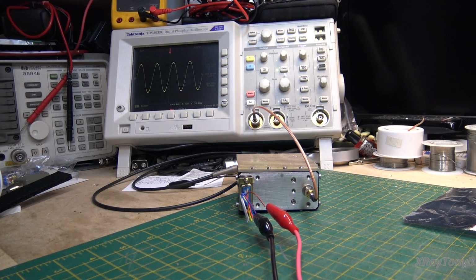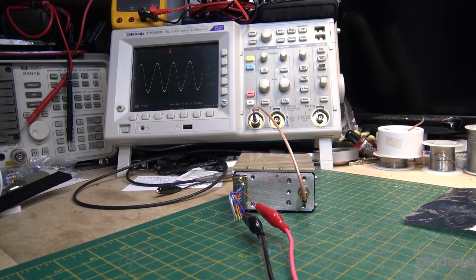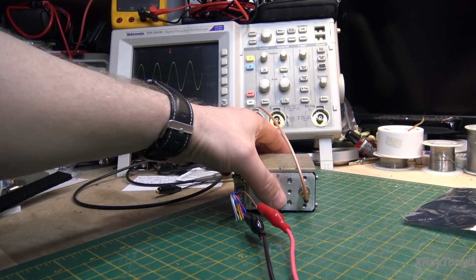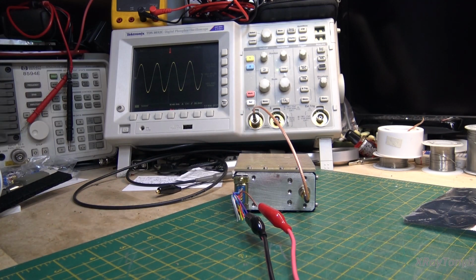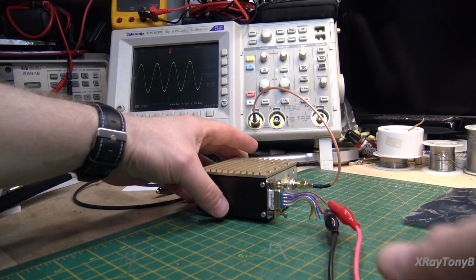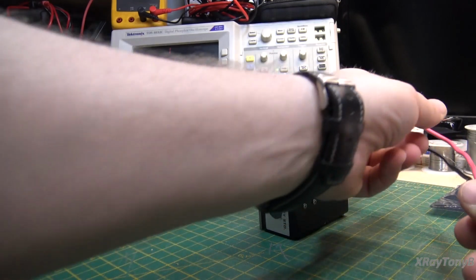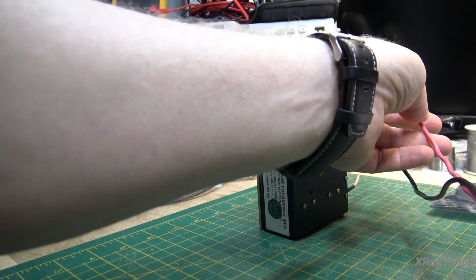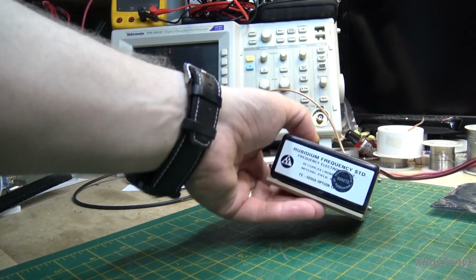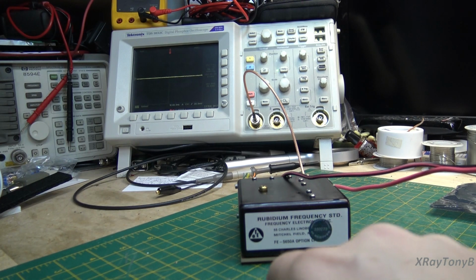Okay, on the bench this morning we have a new addition to our test equipment. I've already featured it, just kind of hooked up like this, in the frequency counter video that I did. It's a device that we call, let me see if I can turn this around. Well, let's shut this off here for a minute. Okay, a Rubidium frequency standard.